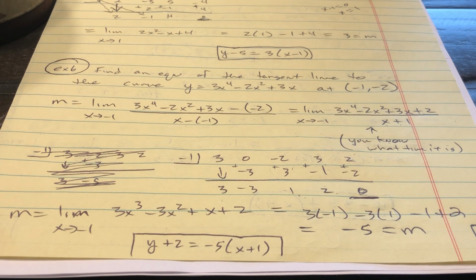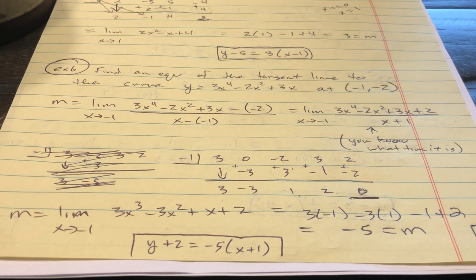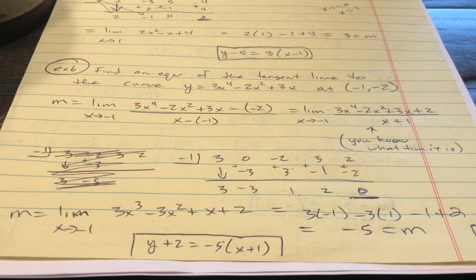y minus a negative 2 is y plus 2, is equal to the slope negative 5 times x minus a negative 1, which is x plus 1. That is the equation of my tangent line to the curve. At negative 1, negative 2, the curve has a slope of negative 5. The rate of change is negative 5. The derivative at that exact point is negative 5. That's everything we can gather from that question.